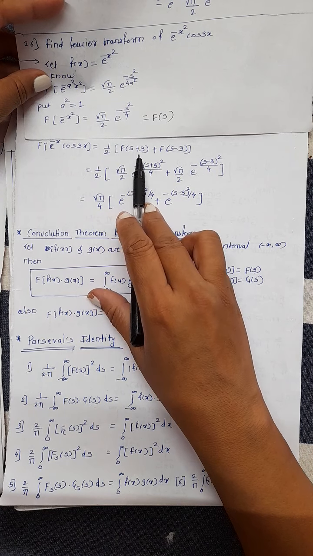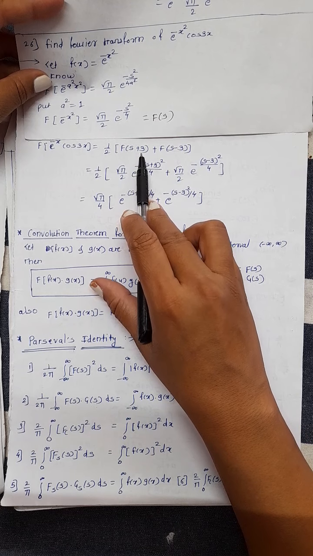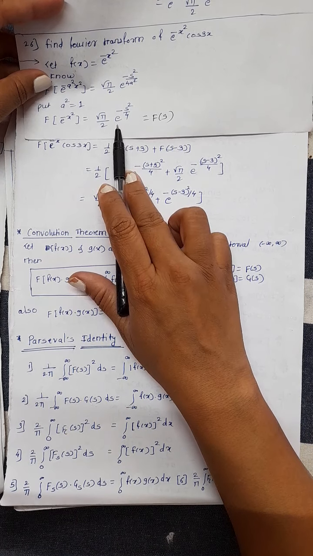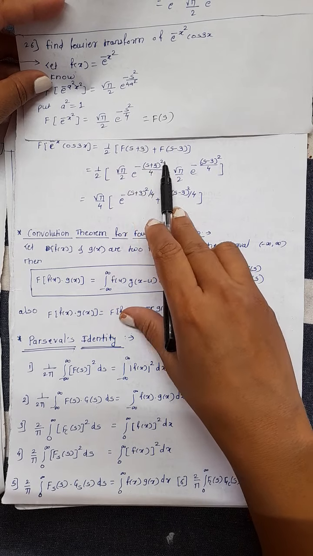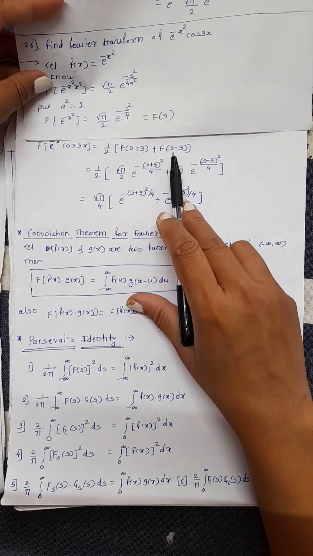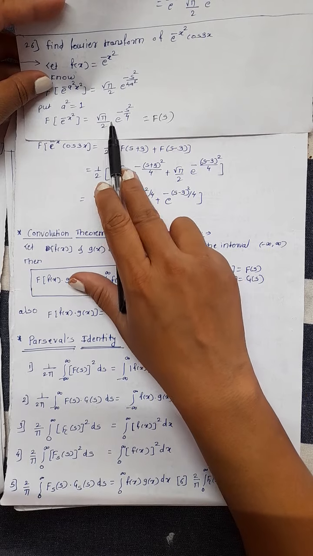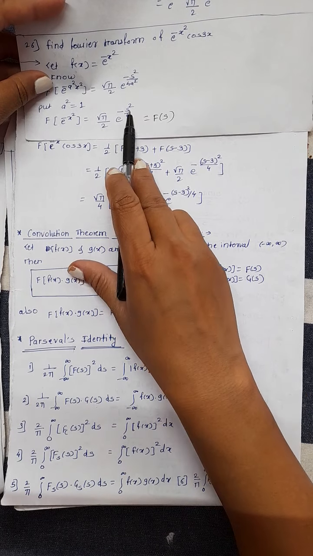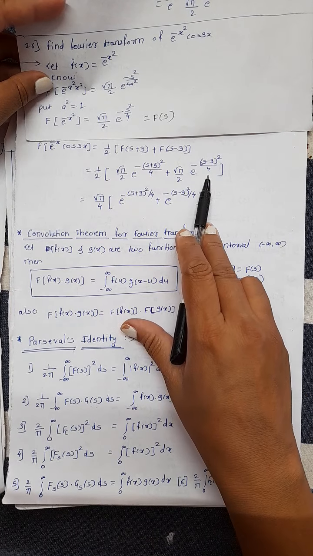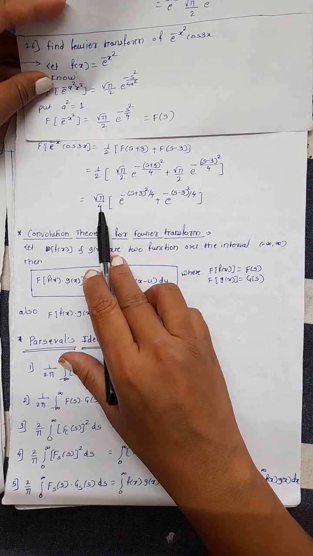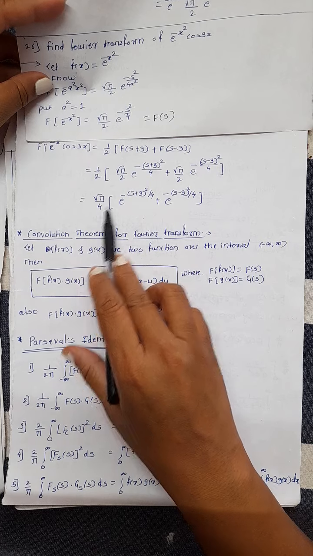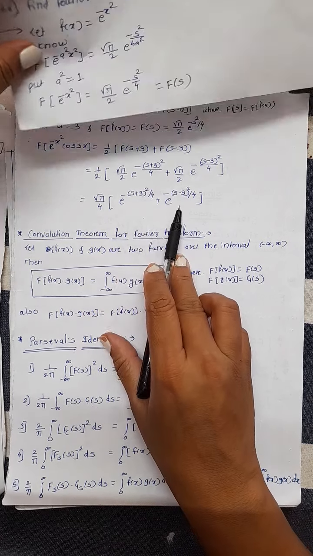To calculate F(s + 3), just replace s by s + 3 in this result. We get root pi by 2 e^(−(s + 3)²/4) plus, replacing s by s − 3, root pi by 2 e^(−(s − 3)²/4), bracket complete. Take root pi by 2 common, and we get root pi by 4 times the addition of these two terms.